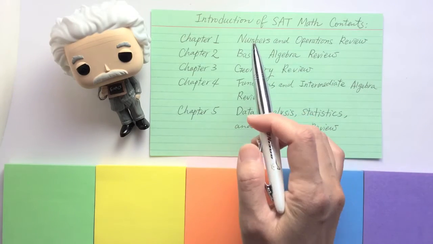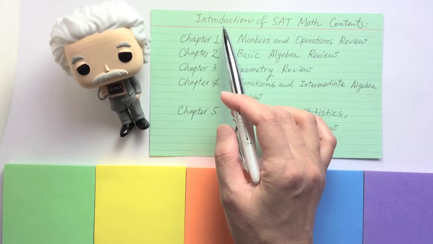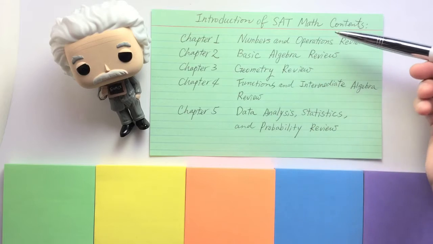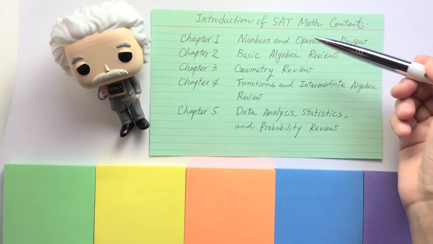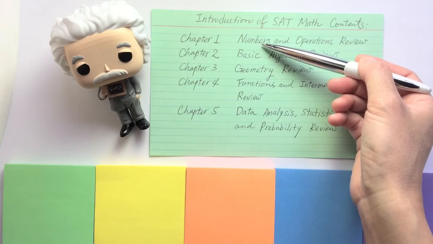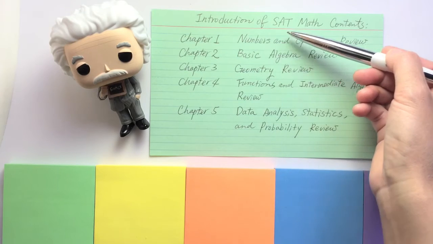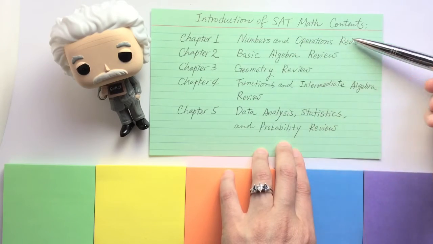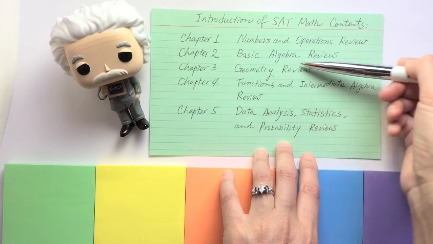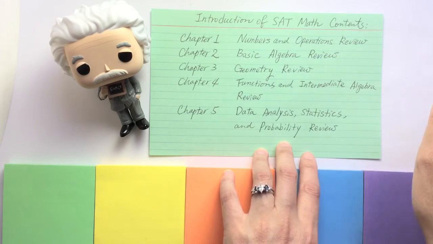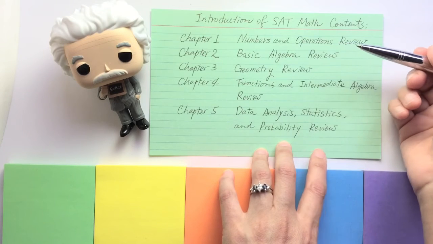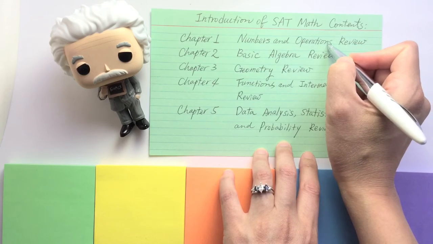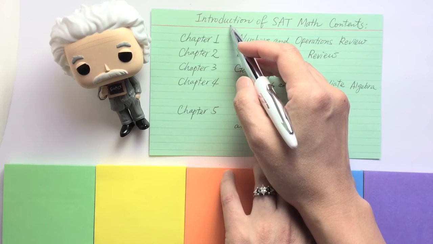Okay, so today's video, I want to just introduce a little bit about these 5 chapters in the SAT math contents. I will not go very deeply into the details. I'm going to make individual videos for each chapter and then give examples explaining the problems in each section, each chapter, in separate videos. That way we can discuss deeper concepts. So today just the introduction.